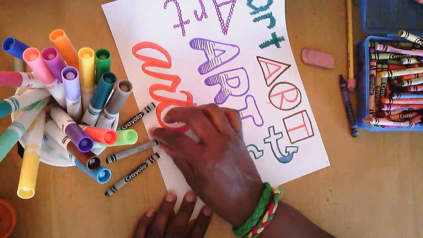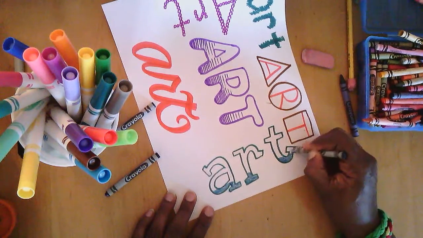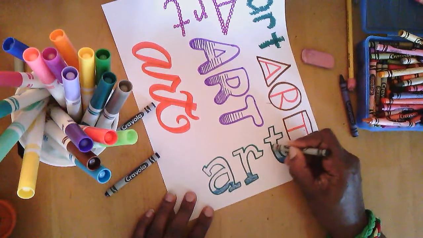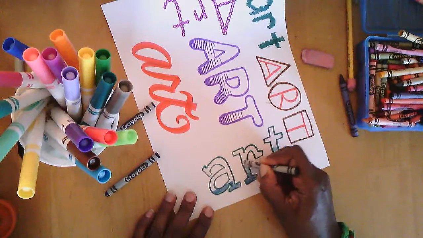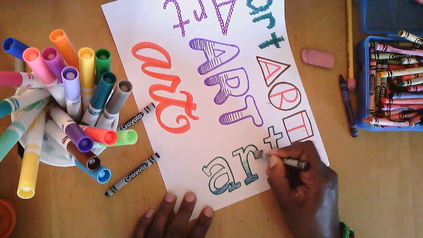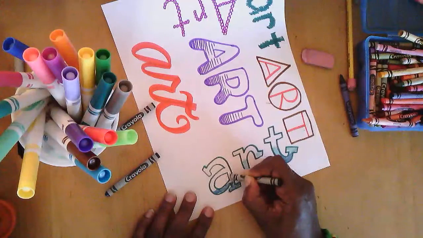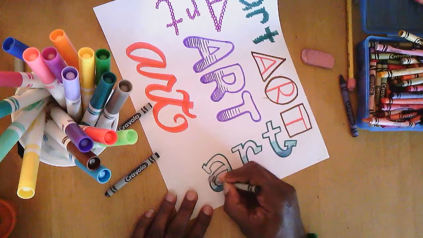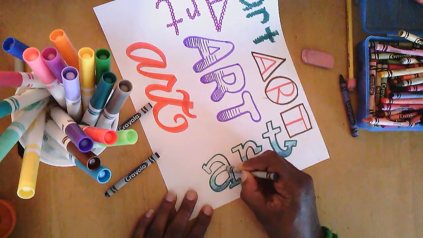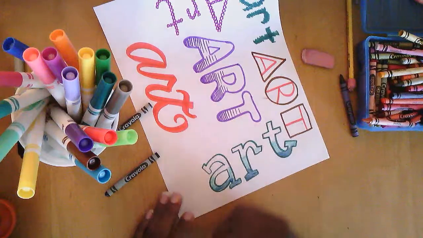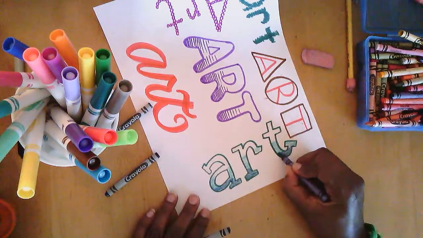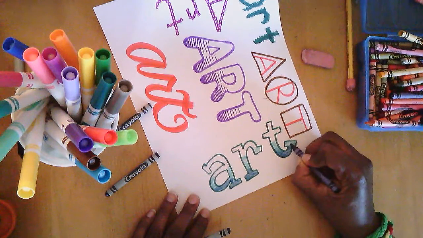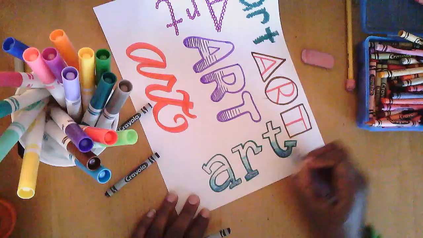Let's see, blue-green, that's next. I'm going to add blue-green. About another third of the way up. And once I've done that, I'm going to come back with this blue and I'm going to color over the bottom part of it to make it seem like the two colors just blend together, almost like at a sunset.